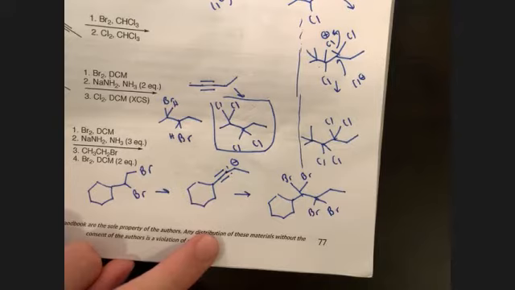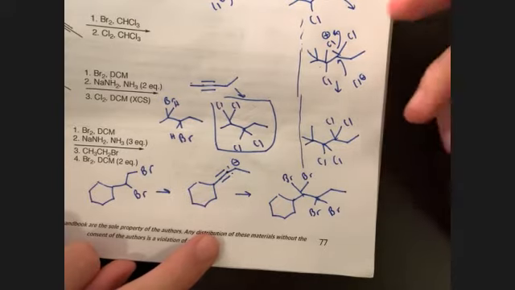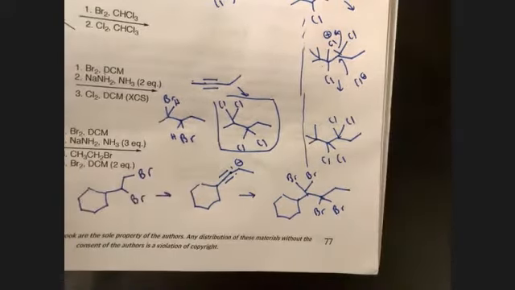Any questions on that? This is really easy, and the best part is there's really no stereochemistry to consider. All right, let's keep moving. So we have, I think, 3 more reactions to cover. Oh, no, we don't. We got a lot more. All right, so let's just keep pushing.